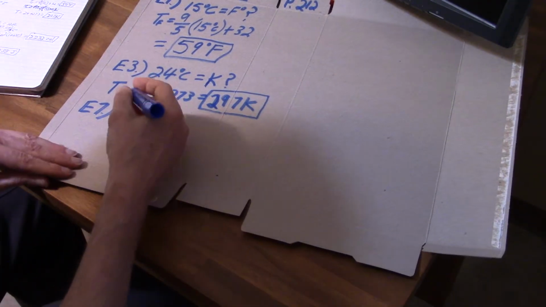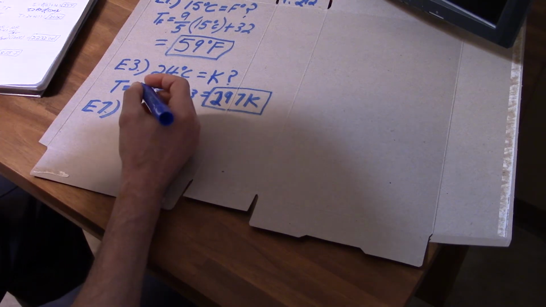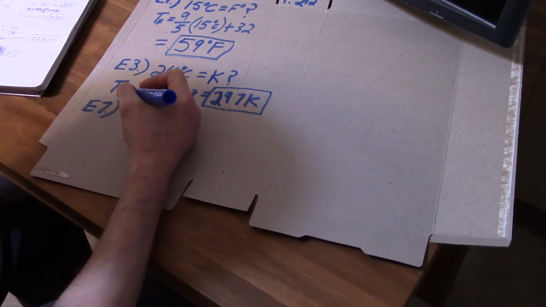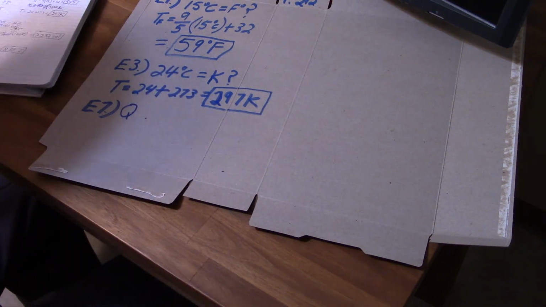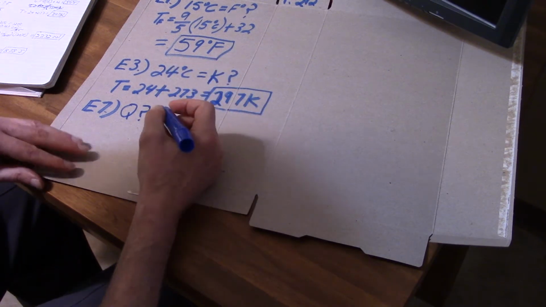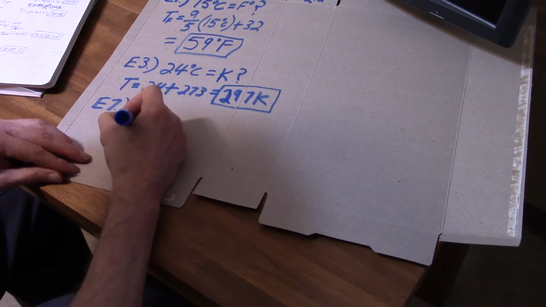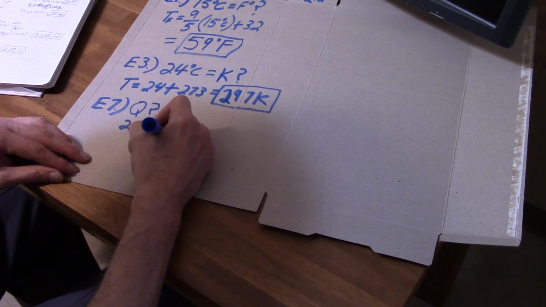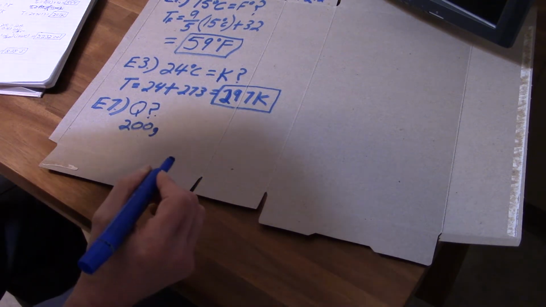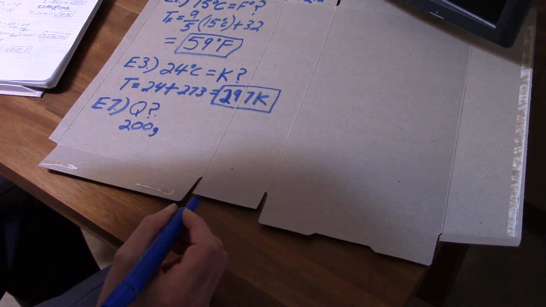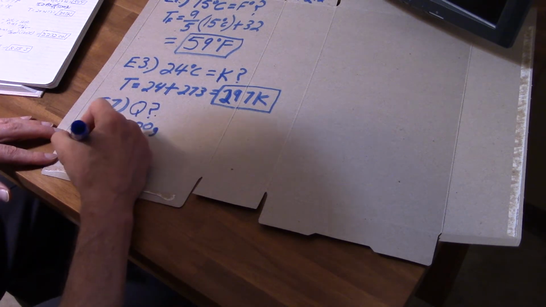So let's do that. So E7. So the question is, how much heat? So we're looking for Q. We're given the mass, we're given 200 grams, and then we're given two temperatures. So what's our change in temperature?